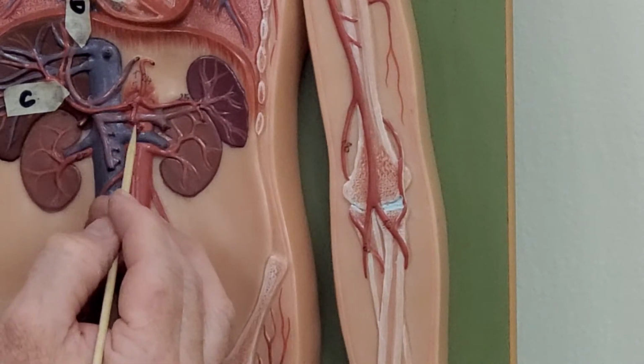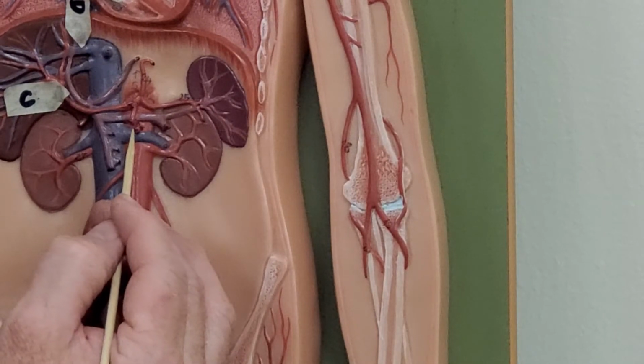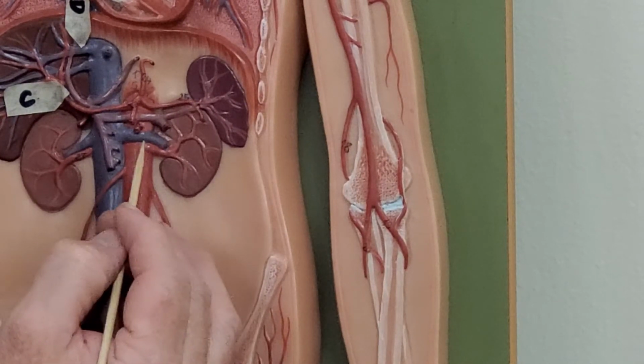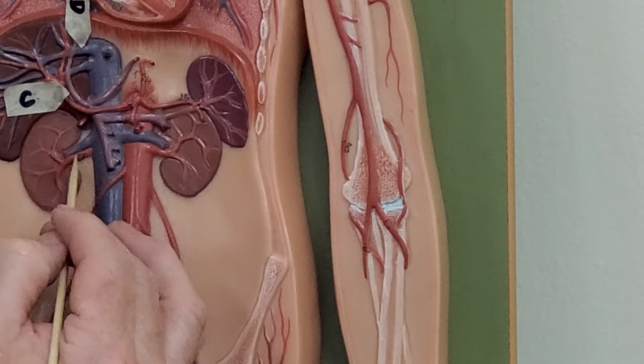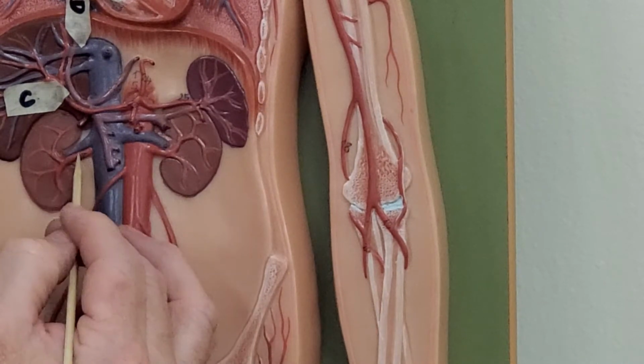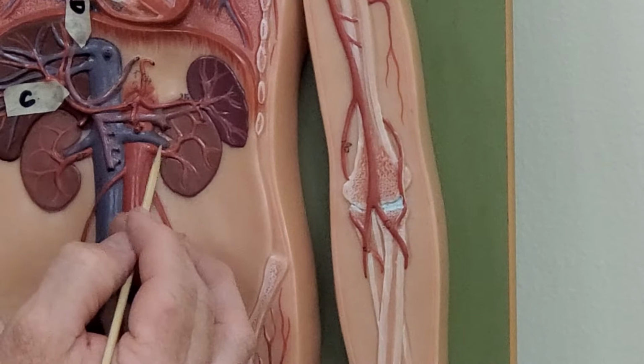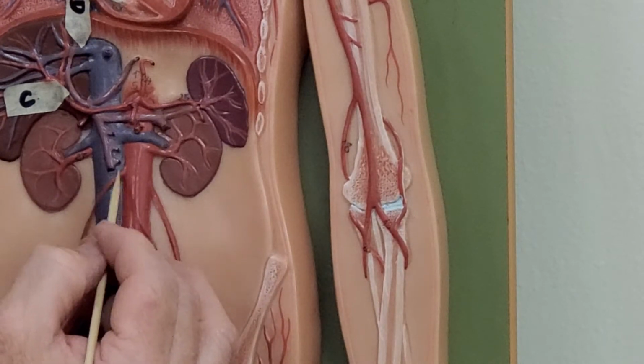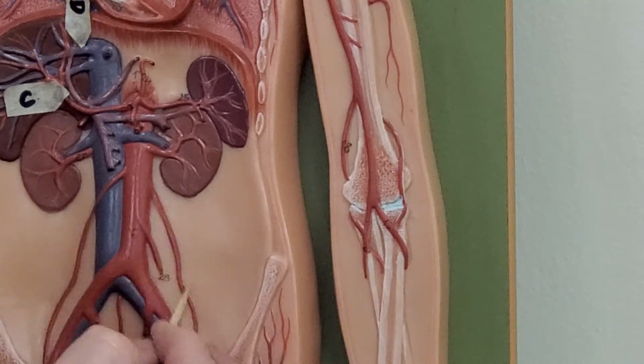There's a branch right here, which is going to be the superior mesenteric. It's hard to see, but it's right there. And then I have the renal going off there, the renal artery and vein. The renal artery red, the renal vein in blue. If I come down a little bit more, these little ones are the gonadal arteries.